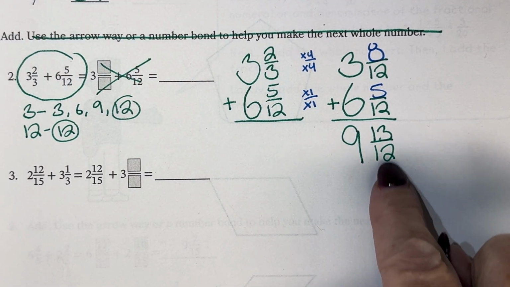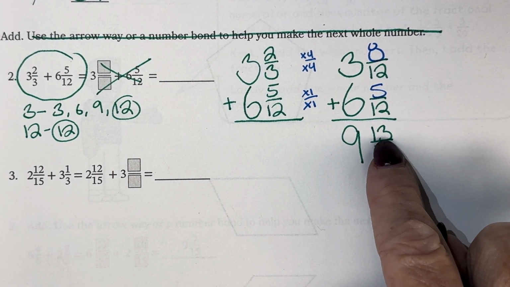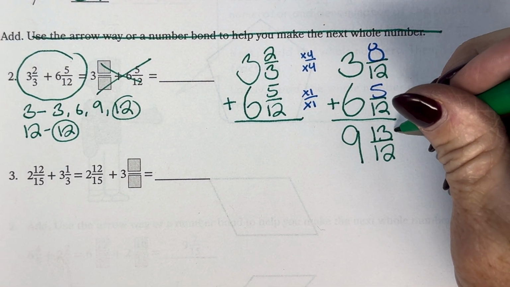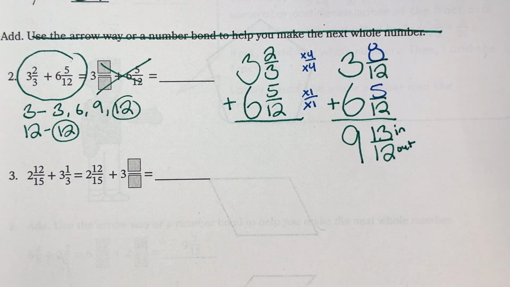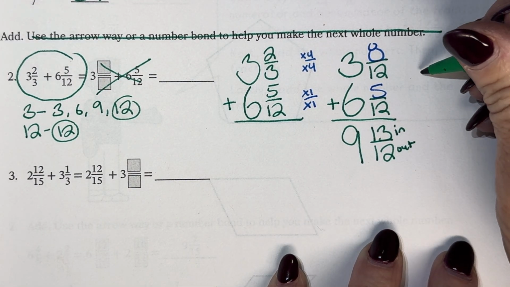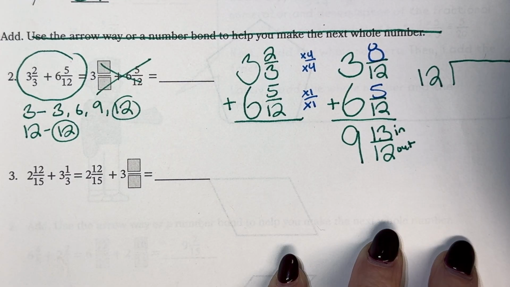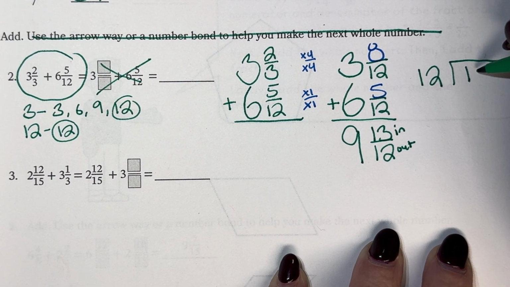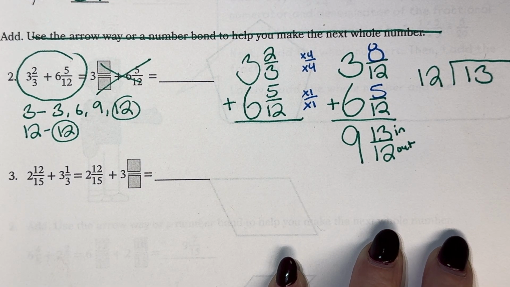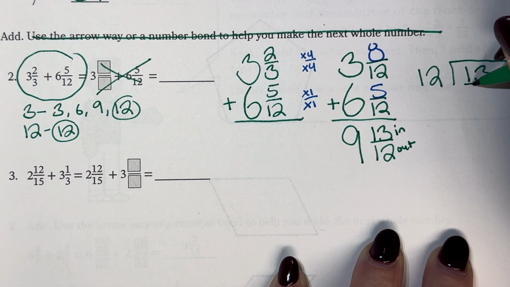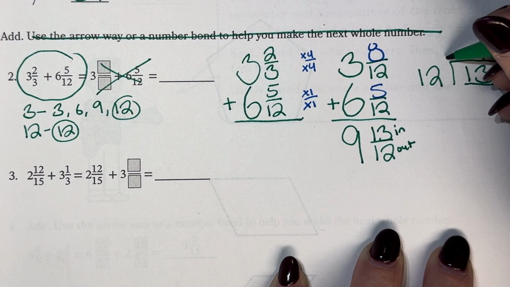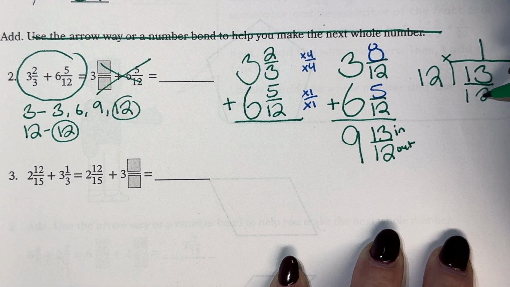So this is a greater than 1 fraction. This is greater than 1 because my numerator is larger than my denominator. So I'm going to use that division, my in and out. So I have 12 outside as my divisor, 13 inside as my dividend. And I'm saying 13 divided by 12 is 1, and 1 group of 12 is 12, so I'm left with 1 left over, which gives me 1 and 1/12.